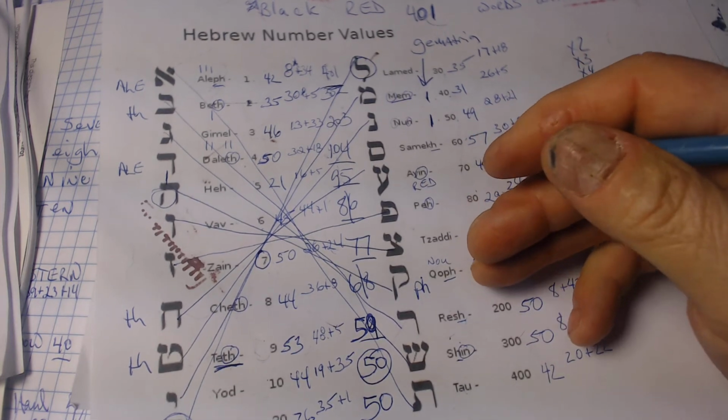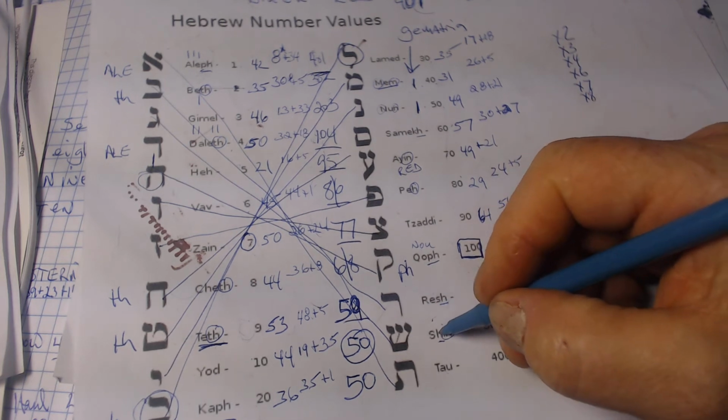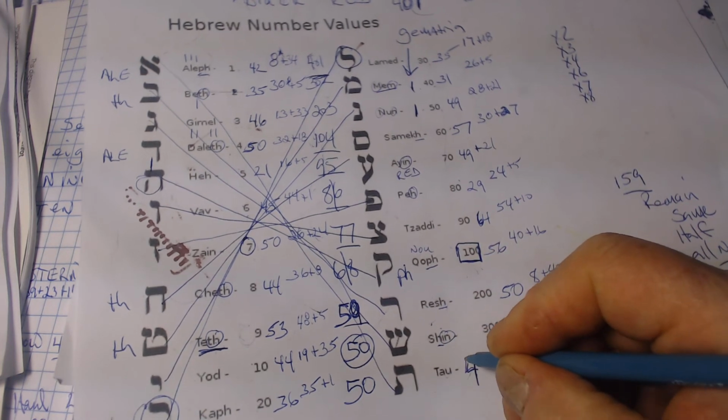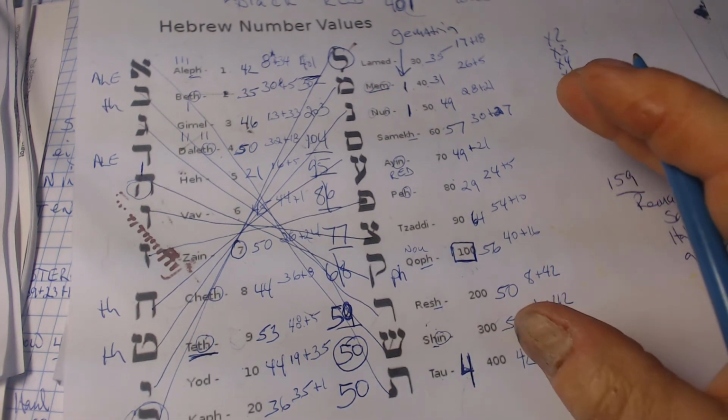Now we have to know more of the meaning of this if we were doing it this way. And then this would be 6, 5, and we would end at 4. How they get 300 for this, I don't know.